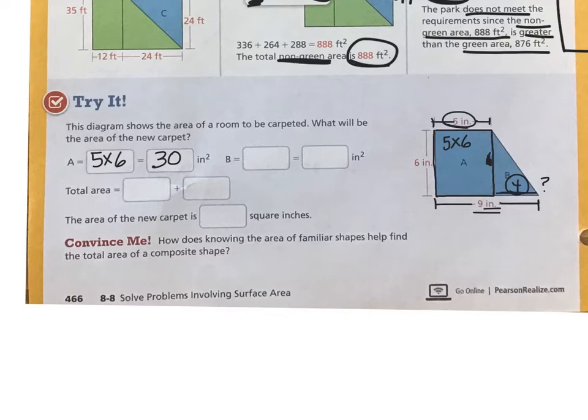So for part B, we need to find the area of the triangle. Remember that area of a triangle is 1/2 times the base times the height. And half of 4 times 6 is 12 square inches. So the total area is 30 plus 12, or 42 square inches.